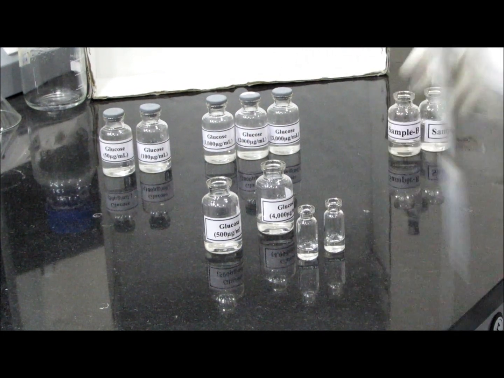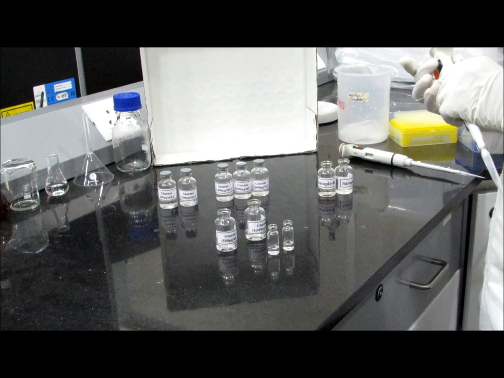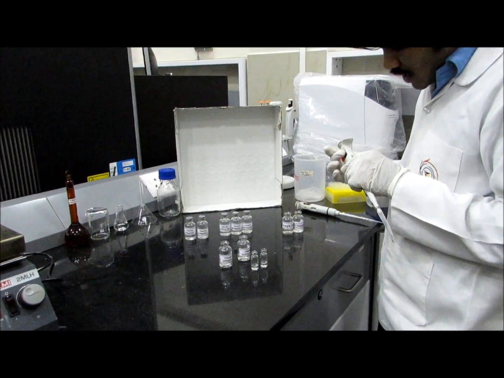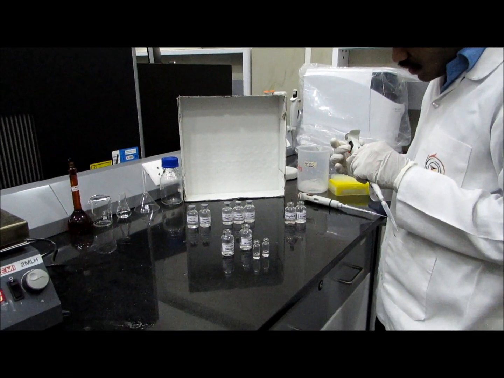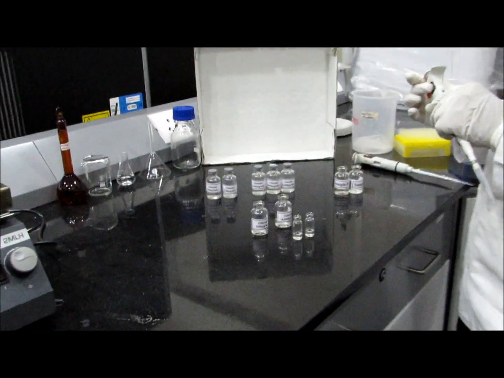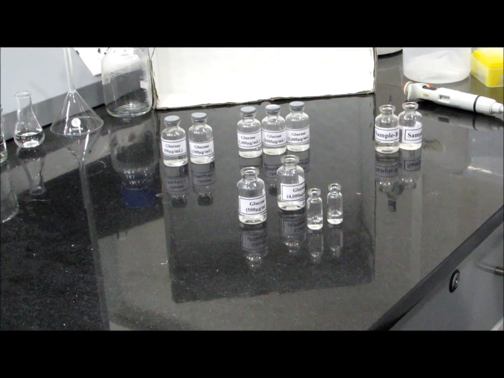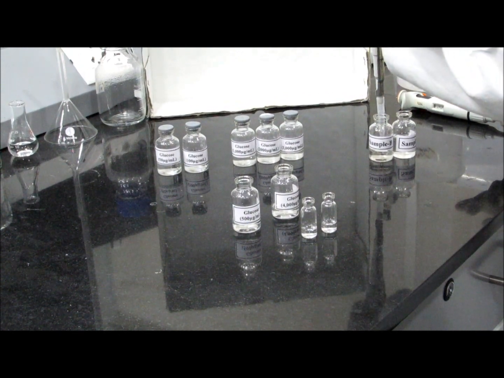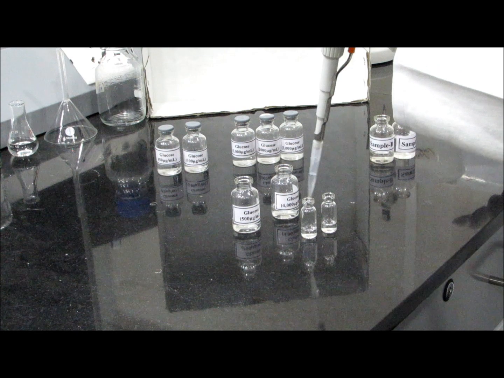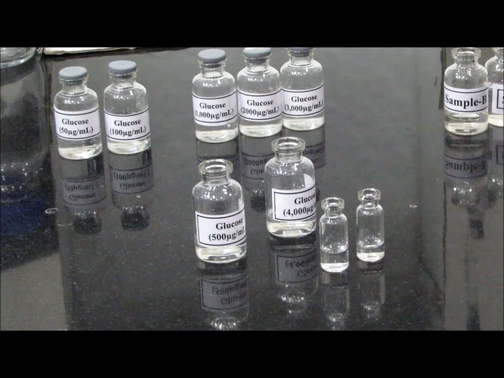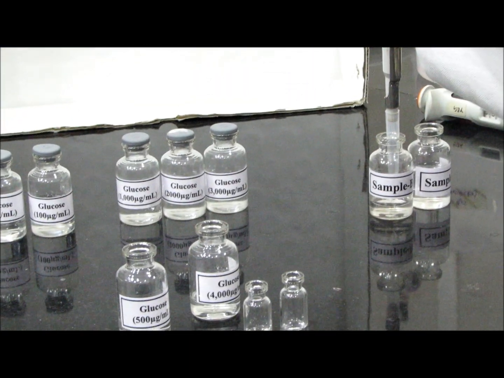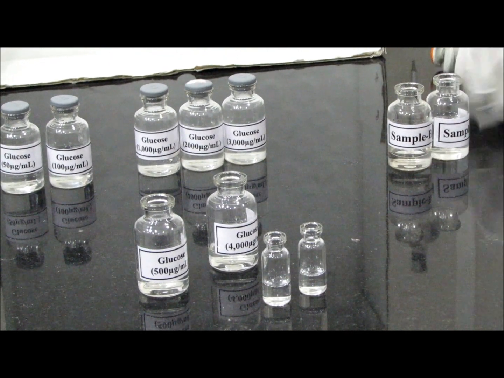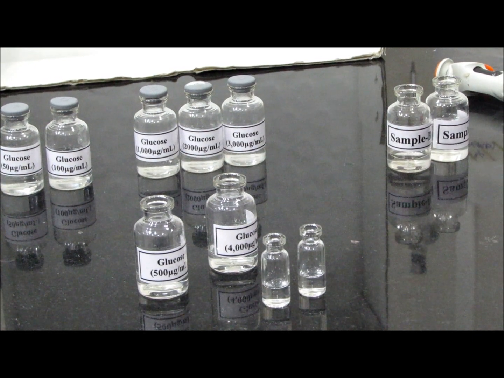After the addition of the standard glucose solution, I am going to add 500 microliters of catalyst which we have developed in our lab, which can sense the glucose level even in femtogram levels. Now we have added 500 microliters of the catalyst. Now the next step, we have to add the accelerator which initiates the reaction.